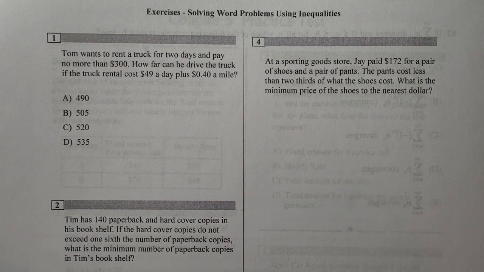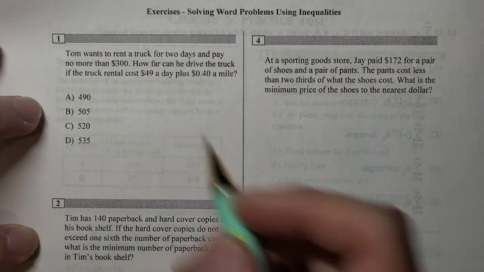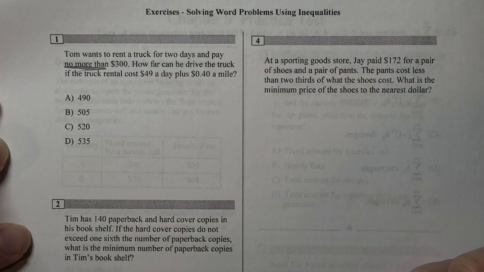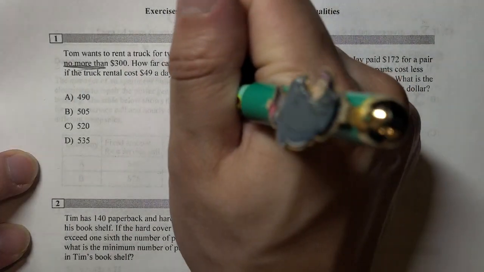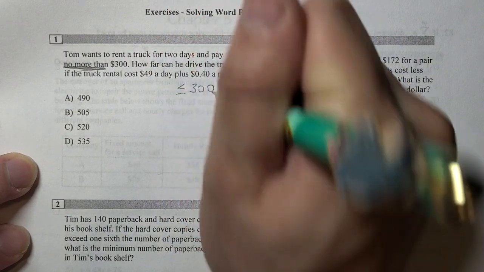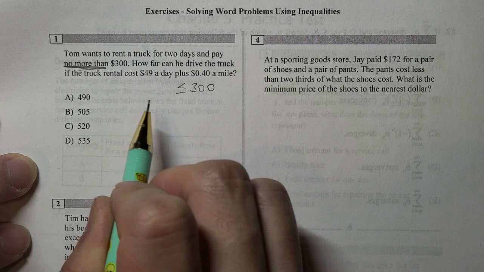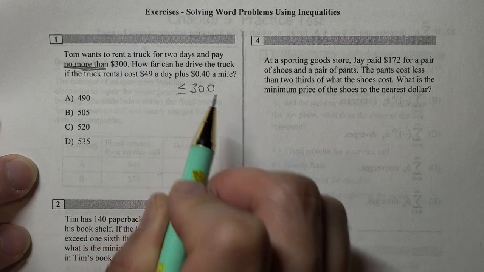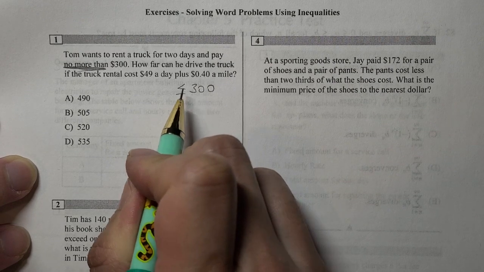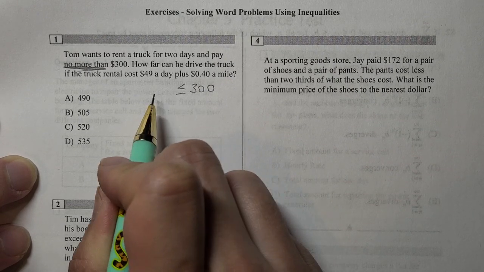So this one, the keyword, I kind of emphasized it when I was reading the problem. No more than. So which inequality sign does that translate to? Should be less than or equal to 300. Something is less than or equal to 300. He doesn't want to pay any more than 300. At the very most, he wants to pay 300. So nothing bigger than it. So 300 is greater than or equal to some other value.